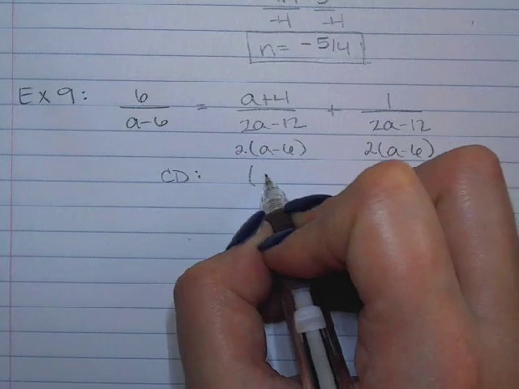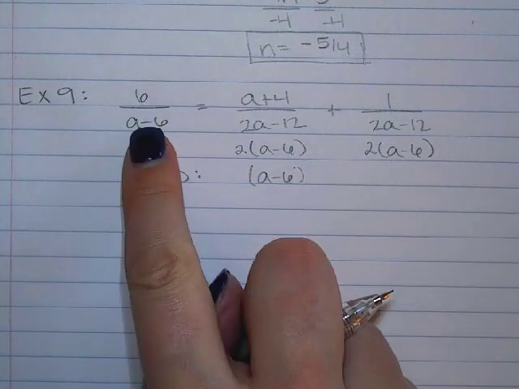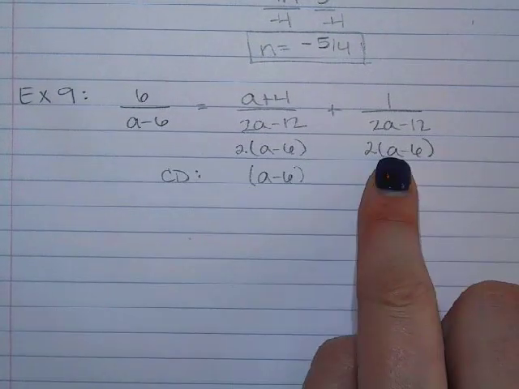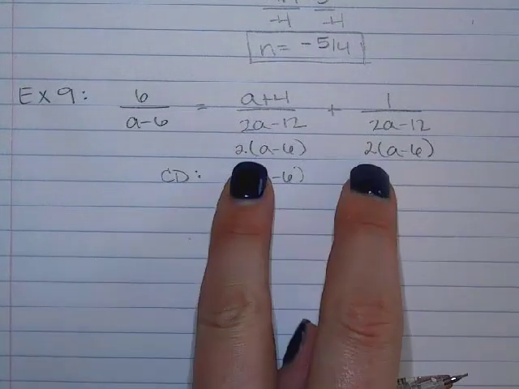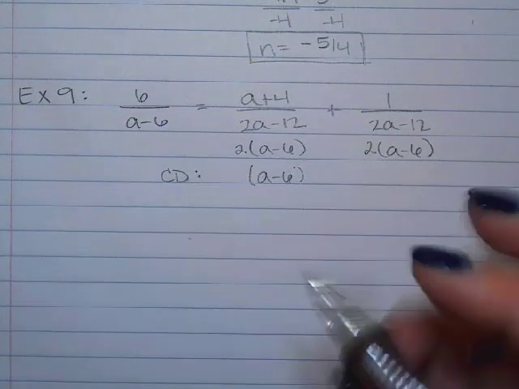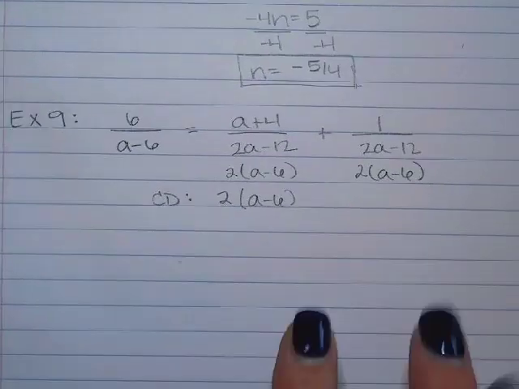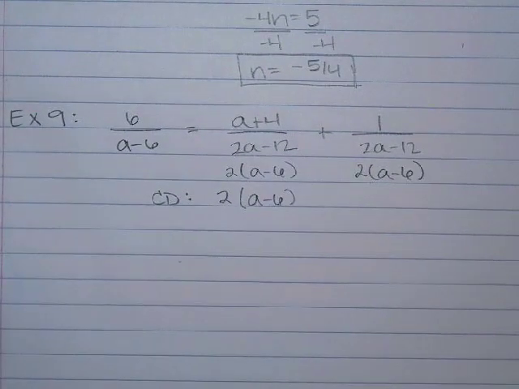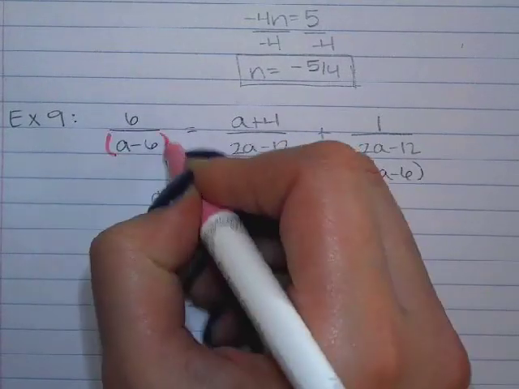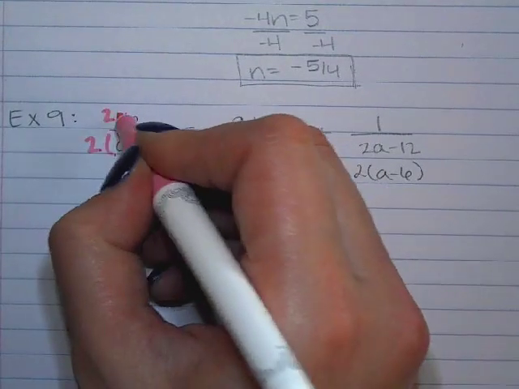So for your common denominator, you definitely need the a minus 6 because all of them have that a minus 6. And then these two fractions have the 2 in the front, and so you definitely need to have the 2 in the front. So the second two fractions are what they need to be. The first fraction needs the 2, like Christian said.